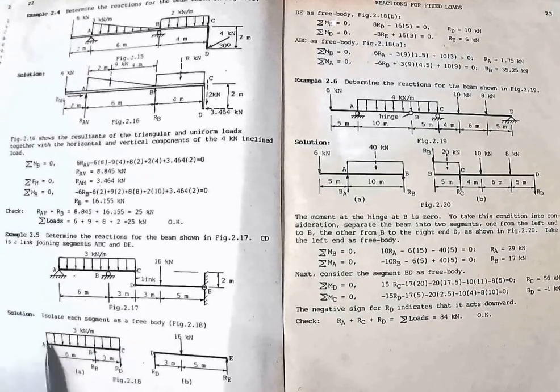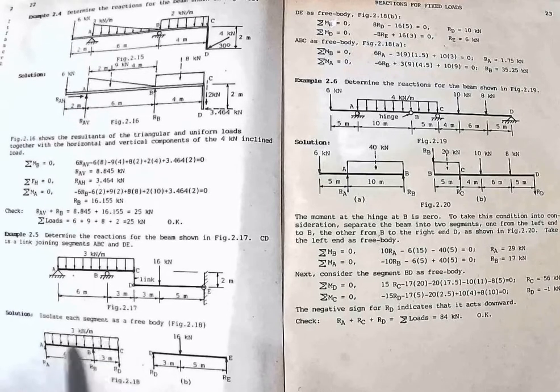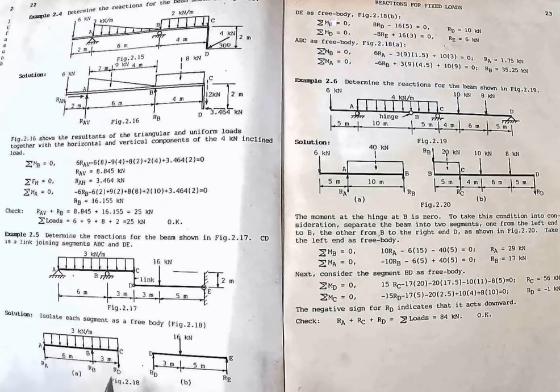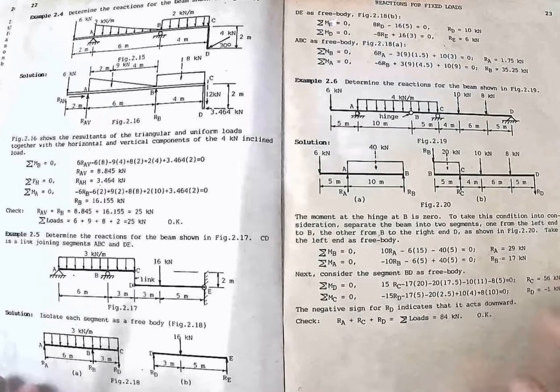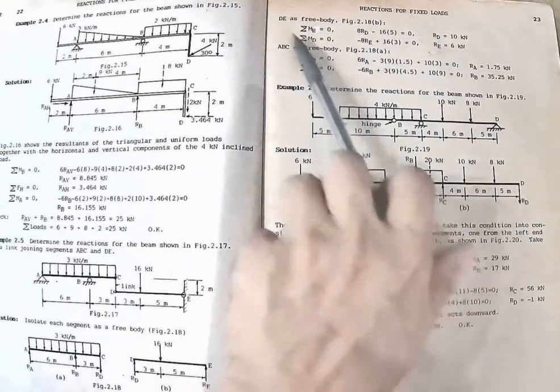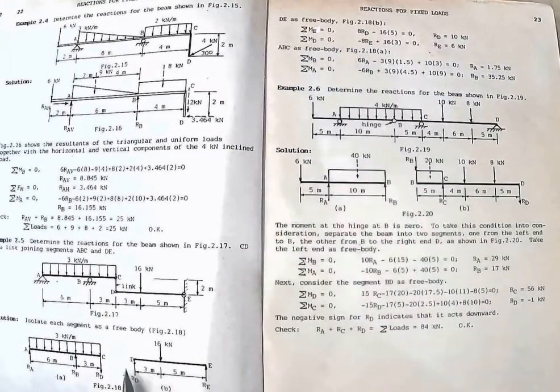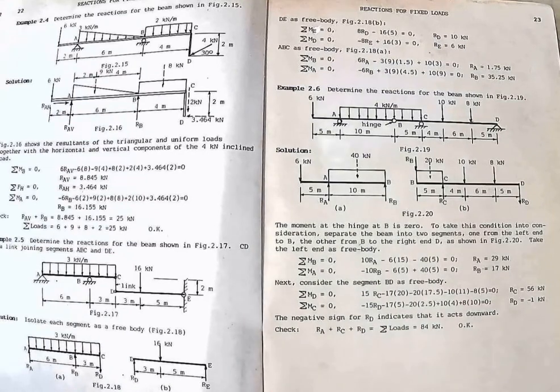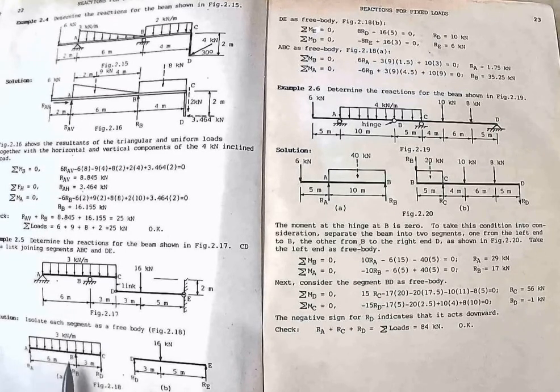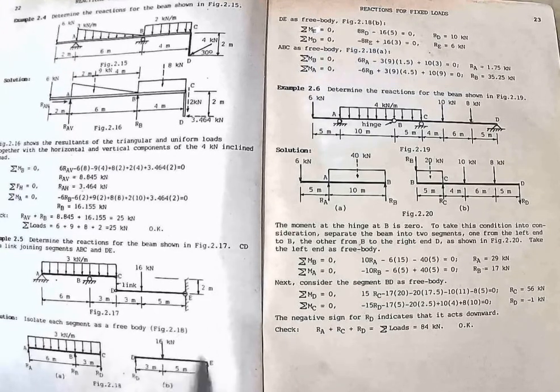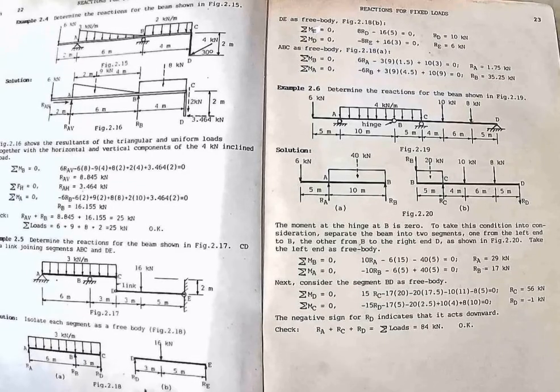So, in-split niya siya into two different free bodies. So, taking DE as a free body, ito. So, ang unknowns natin dito ngayon magiging reaction A, reaction B, reaction D, and reaction E. So, separate free body CDE.